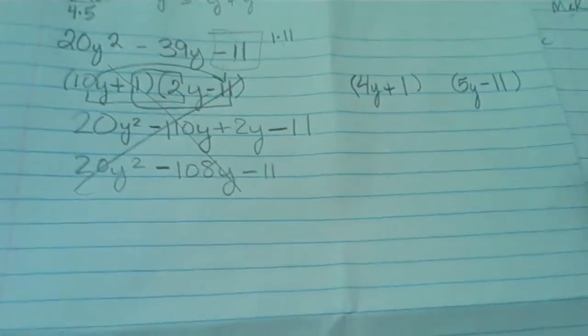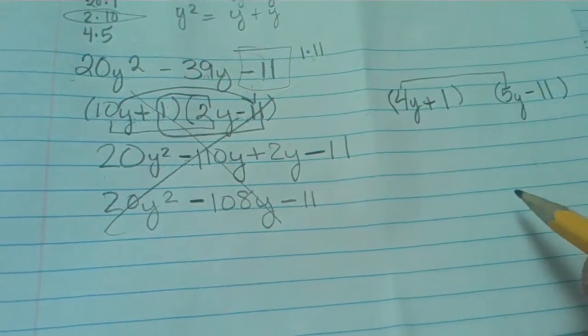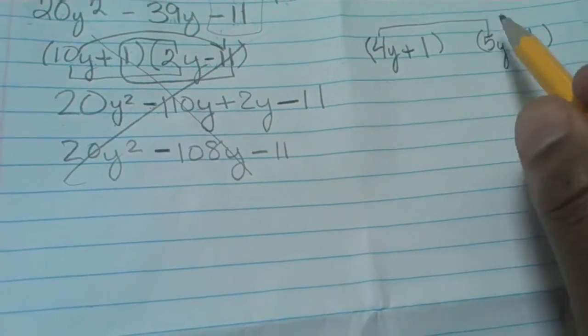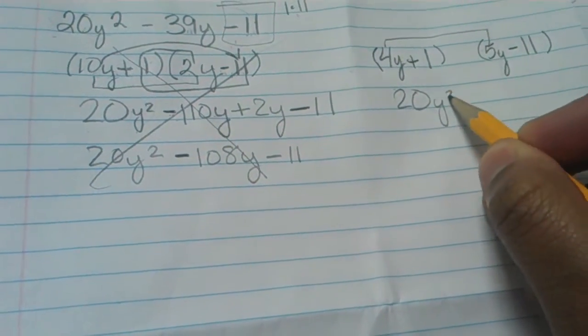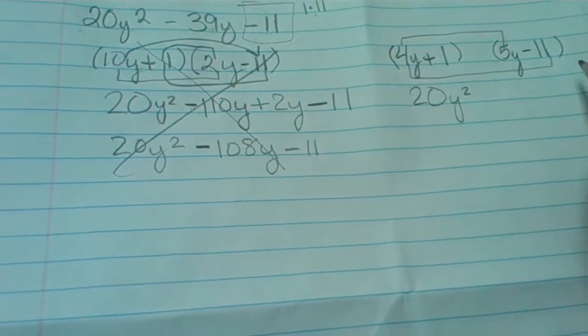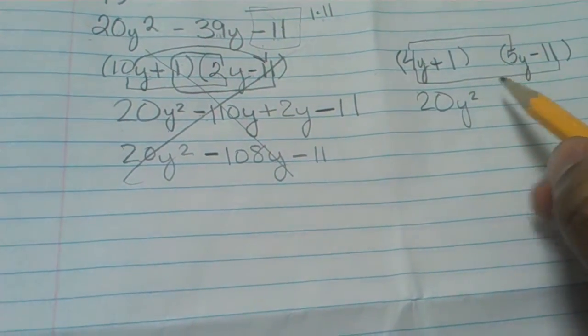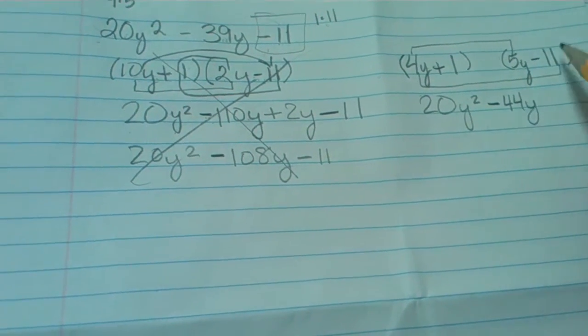Okay, so let's go ahead and FOIL. So 4y times 5y. 4 times 5 is 20. Y times y is y squared. Now we're taking 4y times negative 11. That's negative 44y.